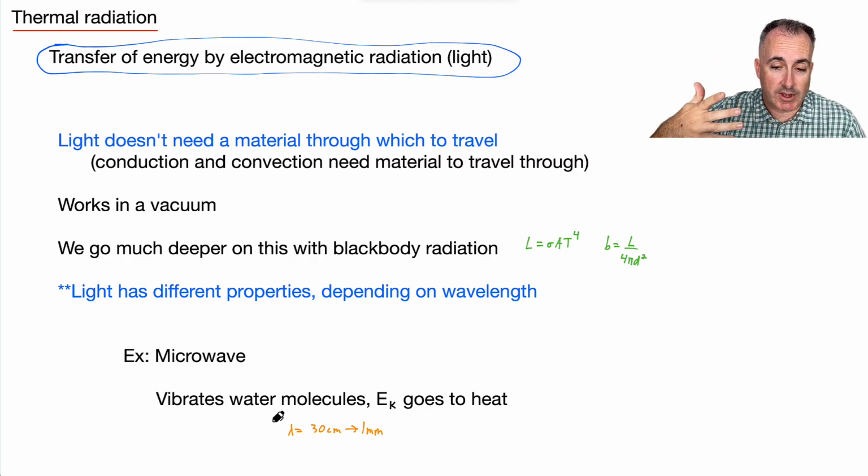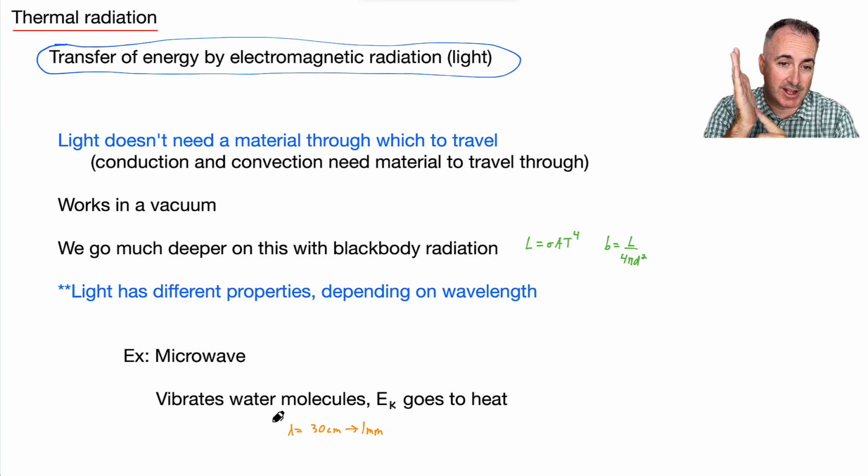But what does that do? It just happens to be that color of light happens to make those water molecules vibrate. And when water molecules vibrate, they get hot. So that's why that kinetic energy goes to heat. That's why we use microwaves for heating things, for example.